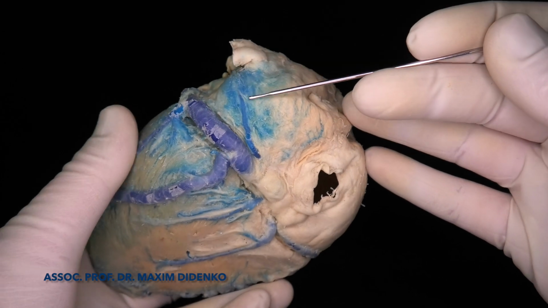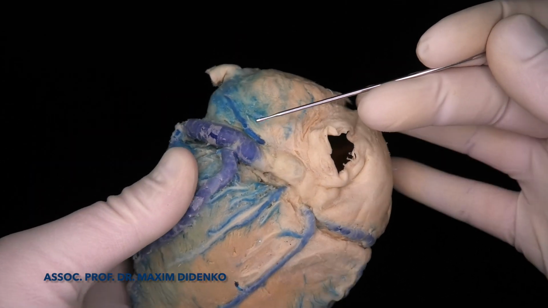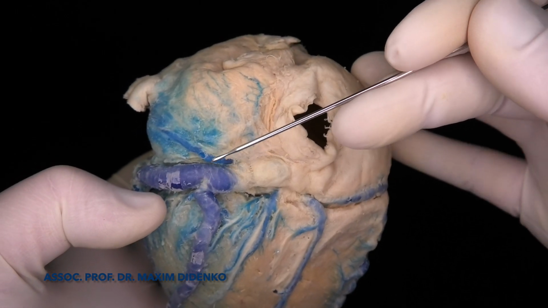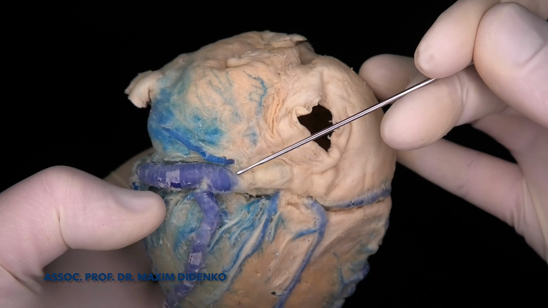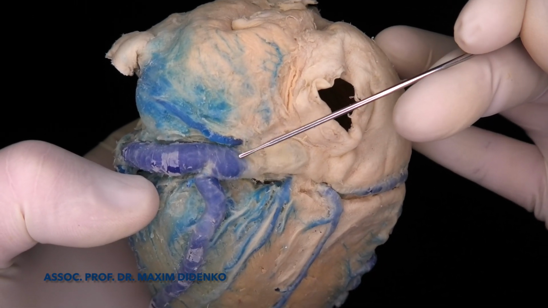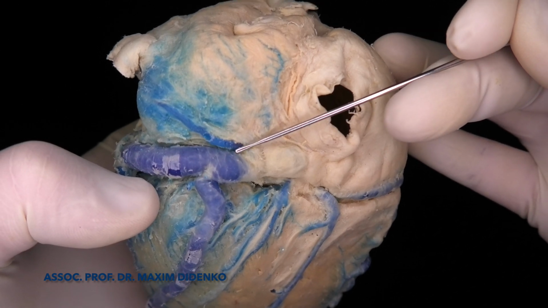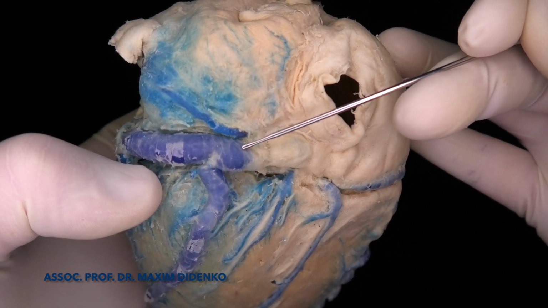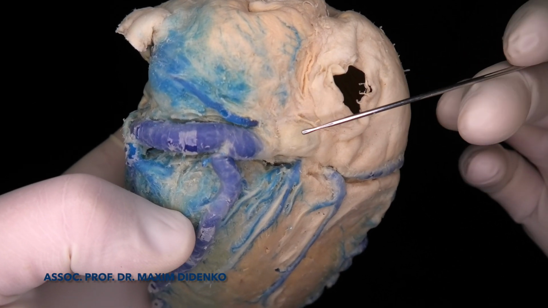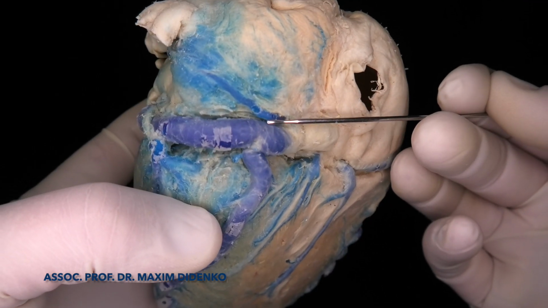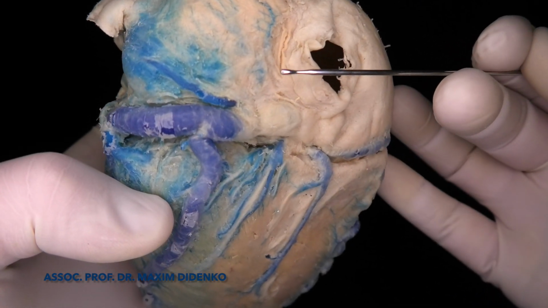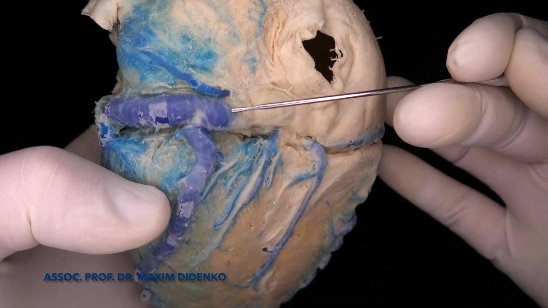Sometimes we can have a problem with the Vieussens valve, which is located on the border between the coronary sinus and great cardiac vein. It cannot always be seen, but if this Vieussens valve exists, then we have to be very careful with our instruments, because again, aggressive manipulation with the catheter can create dissection at this level and be a reason for different problems like hemipericardium.